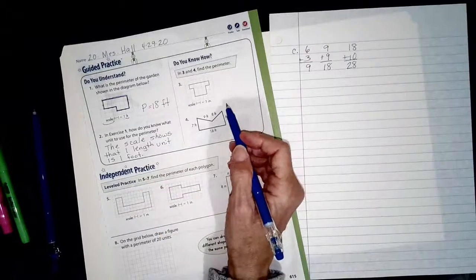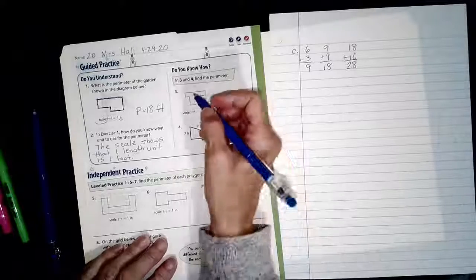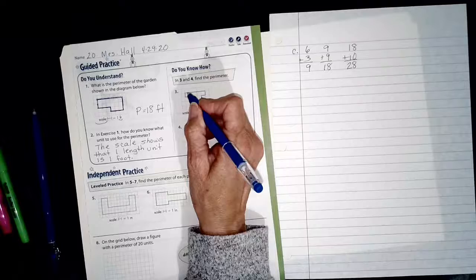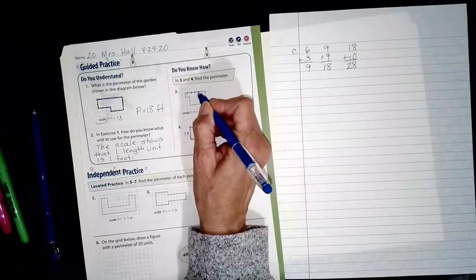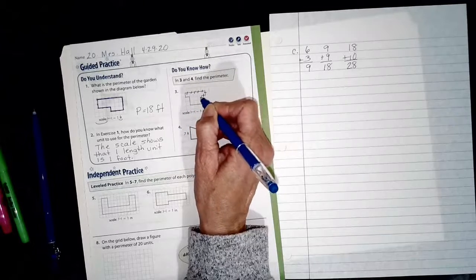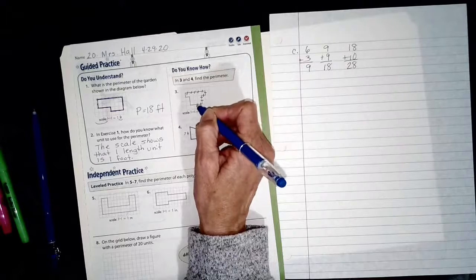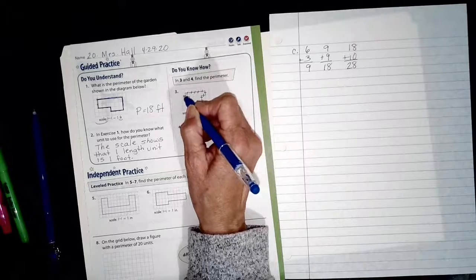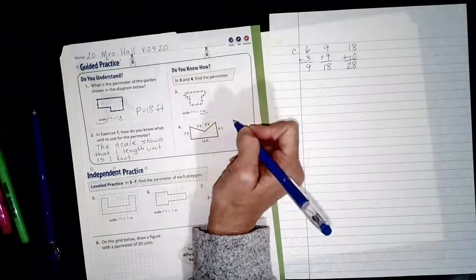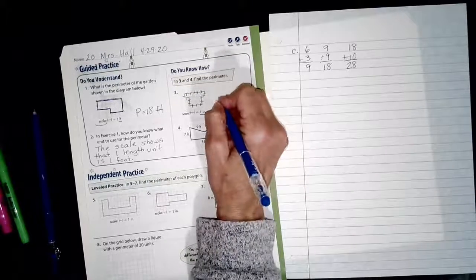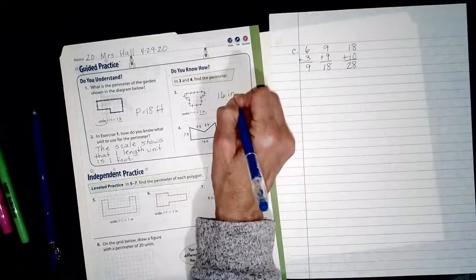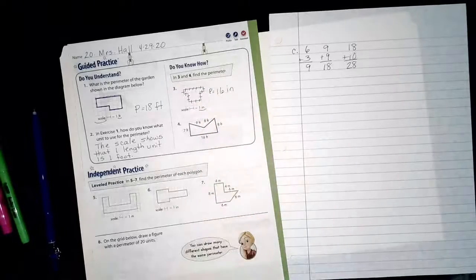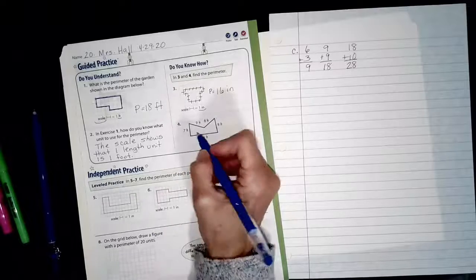Now for 3 and 4, it says find the perimeter. So I'm going to count. There's another way you could count too. You could just cross off the lines like this. 1, 2, 3, up to 16. And what is my unit of measure? It's in inches. So this answer would be 16 inches. I guess I should put my P in front of that. Perimeter equals 16 inches.